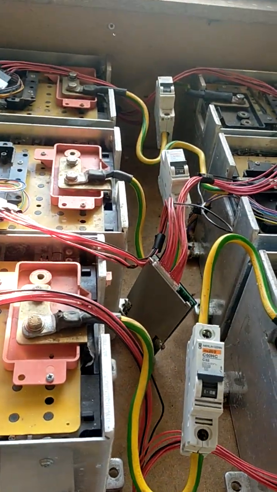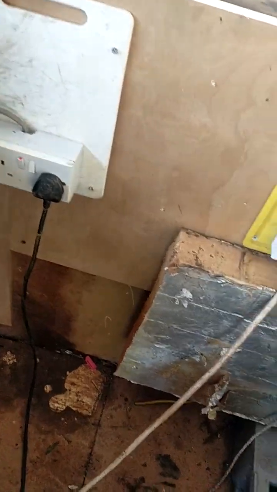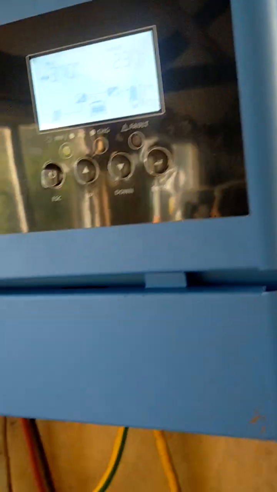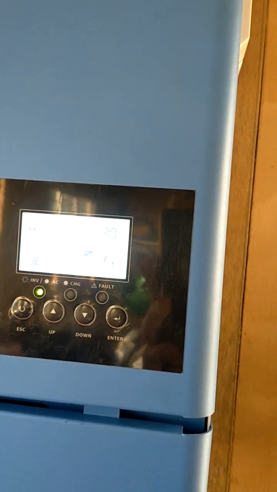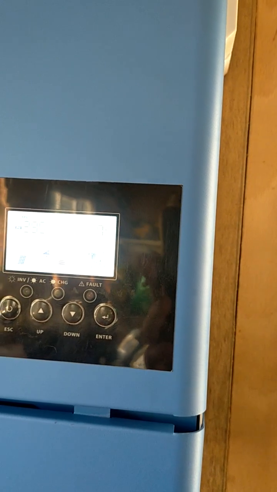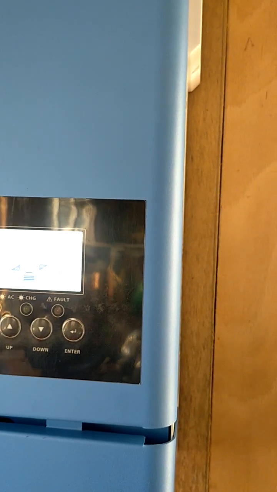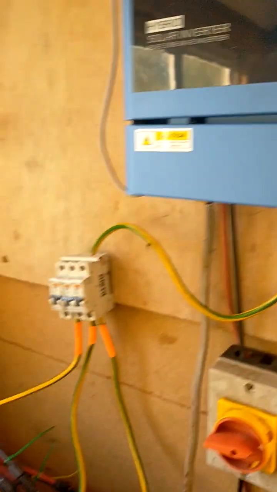This one's putting 3 kilowatts into 6 batteries. That'll do. If this happens here, does this go up? Input. Oh God, sort it out in your head.